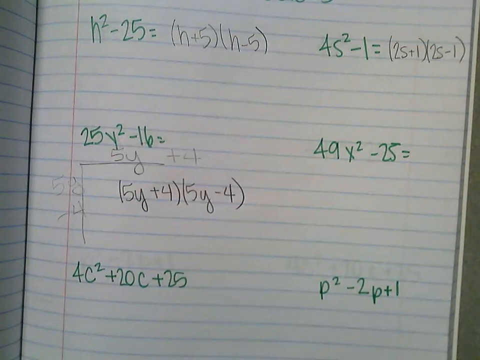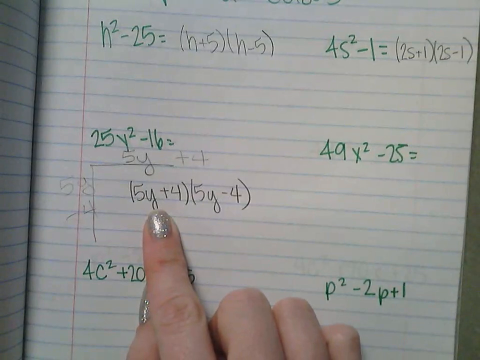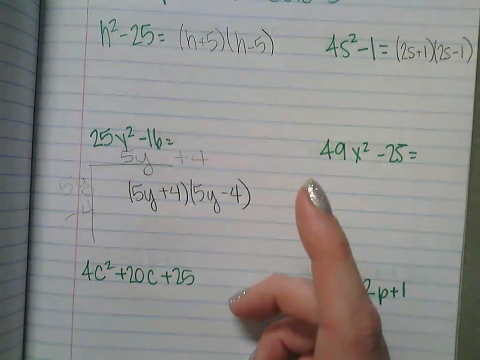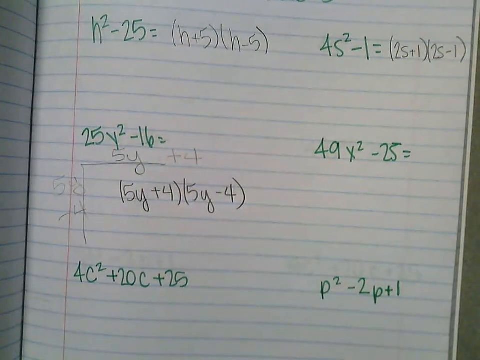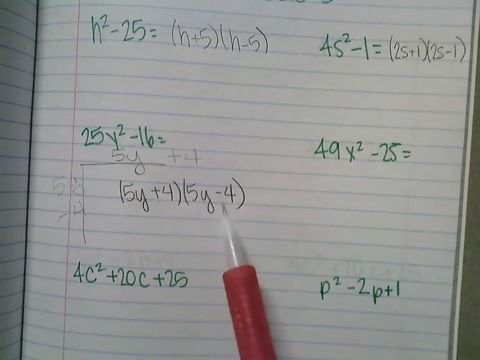If I told you the number was 81, what would it probably be down here? 9. What are you doing? Square root, okay? So what we're doing is we're square rooting both terms, and then one is plus and one is minus.